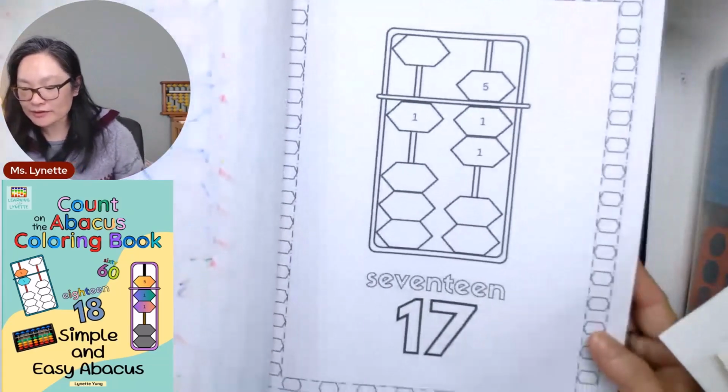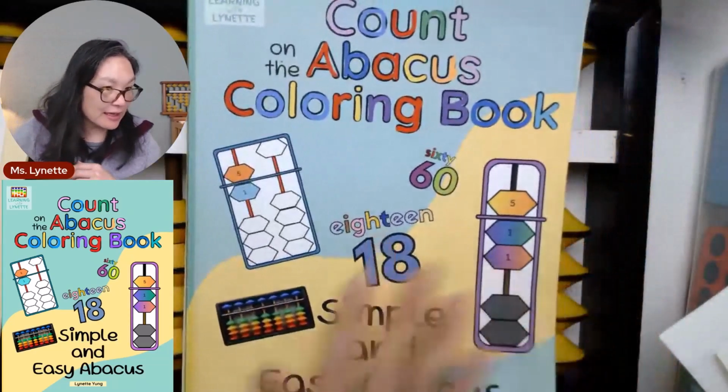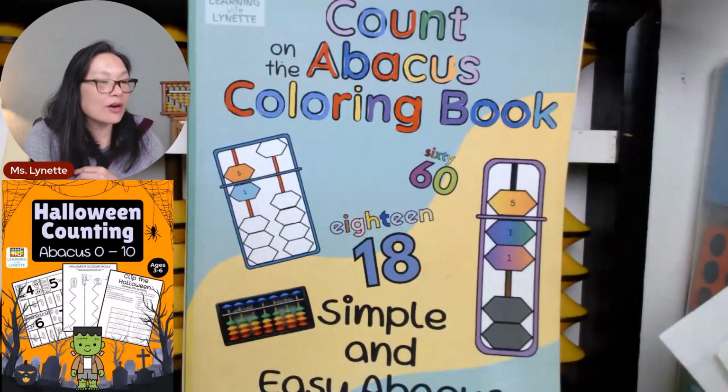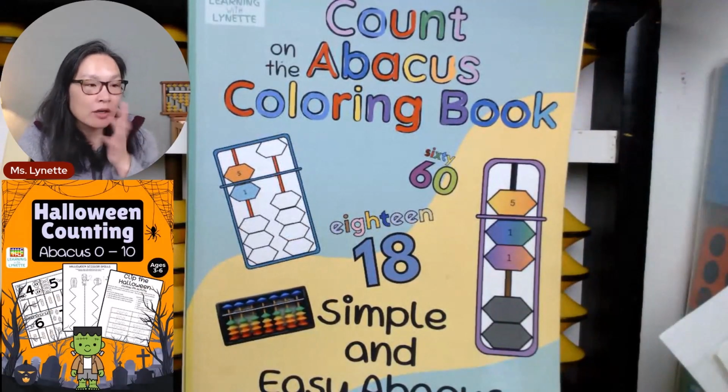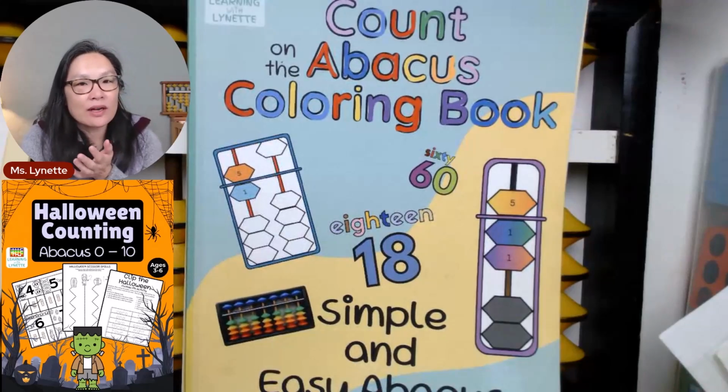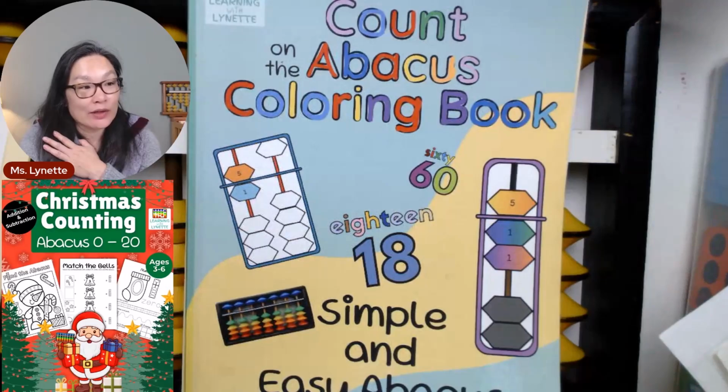That is my coloring book. So that's the coloring book. And then what else do I have? Oh, then I have the Halloween counting book, which is cool. Since we're not in Halloween, and I don't know when you're viewing this, but I do have a Halloween one and I do have a Christmas one.